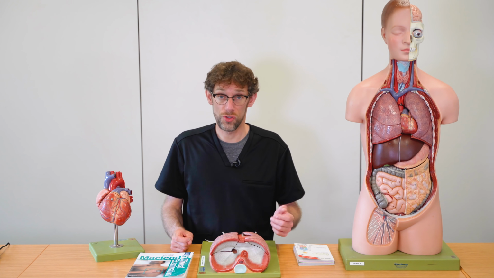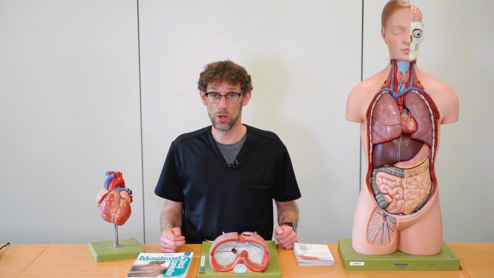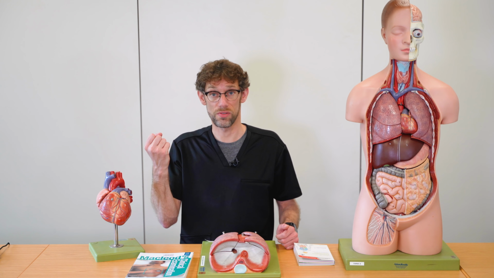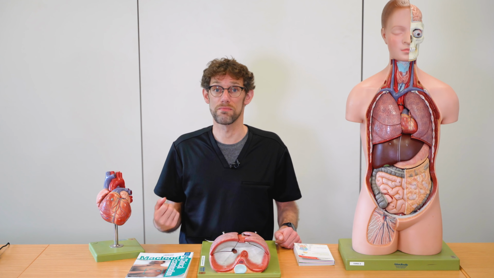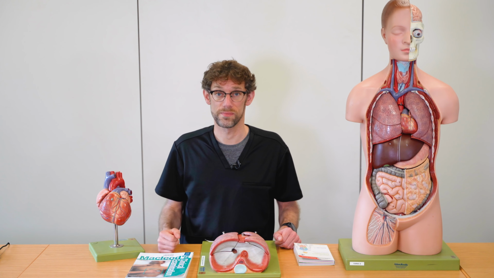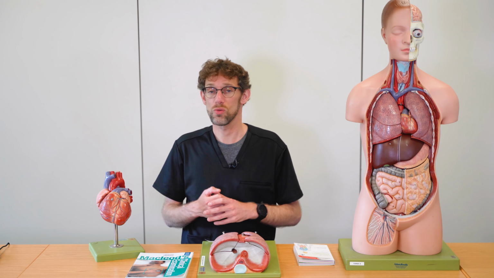So the S1 sound, or our lub noise, this is the ventricular systole, and it's heard when the AV valves, or the mitral and tricuspid valves, close. At the same time, the aortic and pulmonary, the semilunar valves, will open, but that's not going to give us a noise in the vast majority of cases. Our dub noise is when the aortic and pulmonary, our semilunar valves, close, and by comparison, the tricuspid and mitral, our AV valves, open.